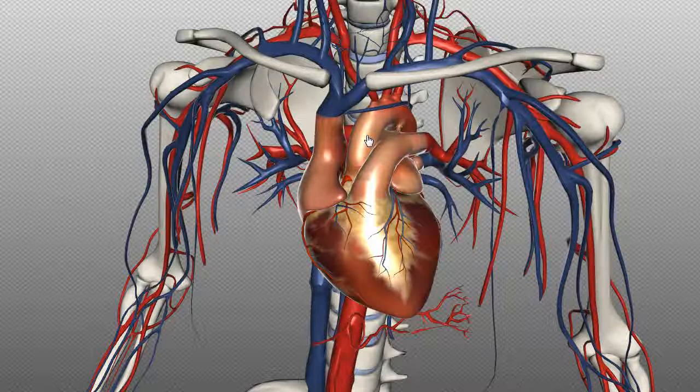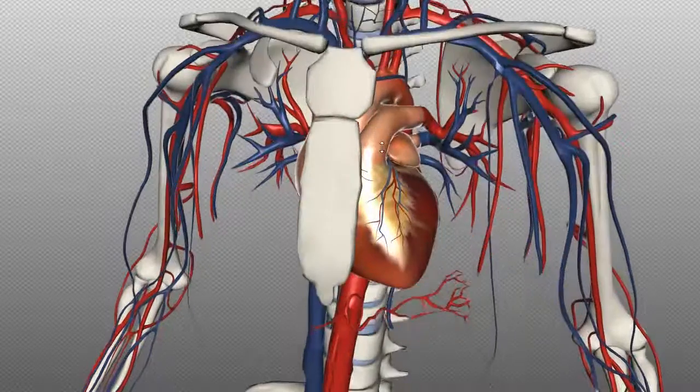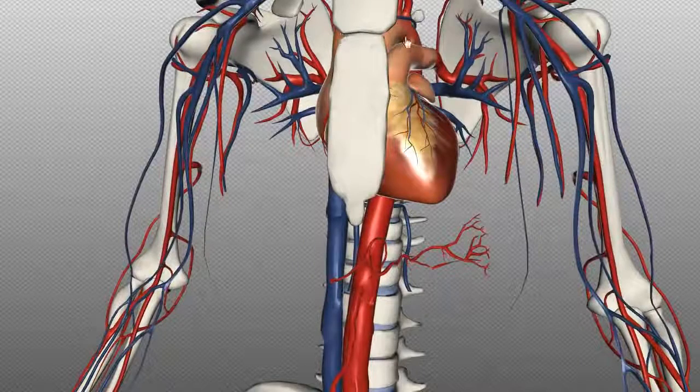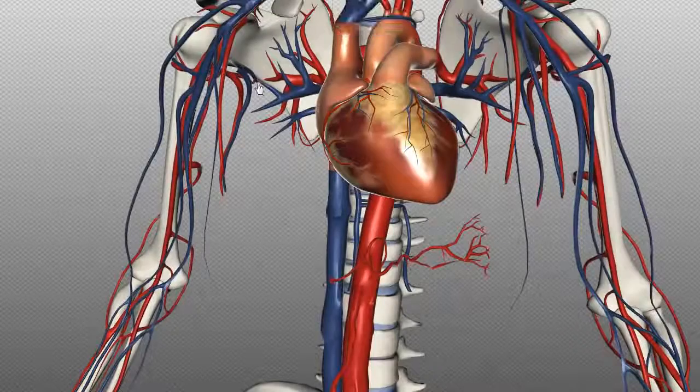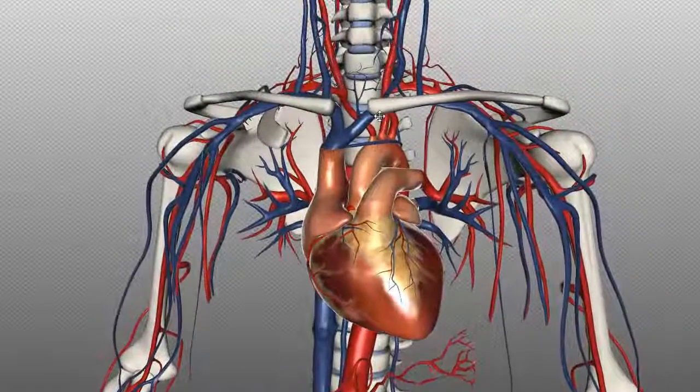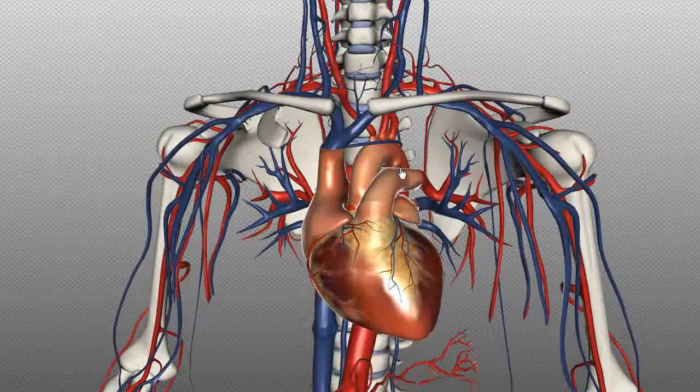So the junction of vertebra T4, T5. The angle of Lewis is where the manubrium of the sternum meets the body of the sternum. So if I just show you that quickly, this junction here is the angle of Lewis, the sternal angle. So that's the level of the disc between T4 and T5.